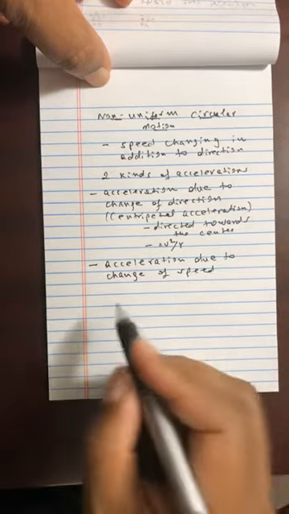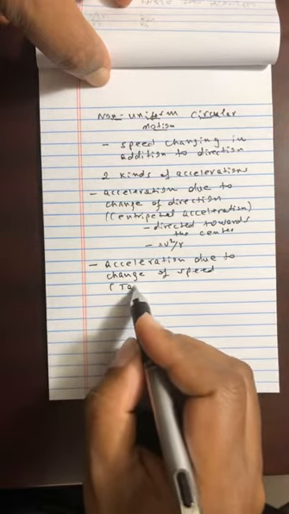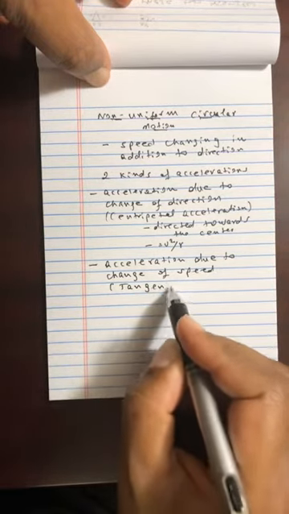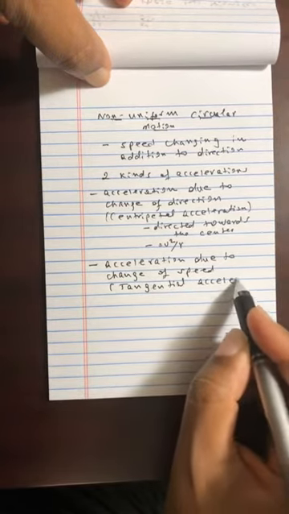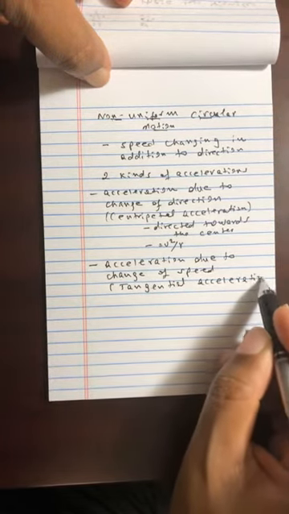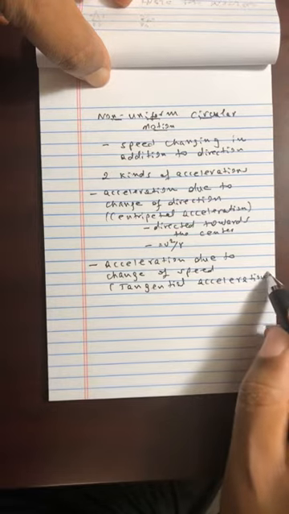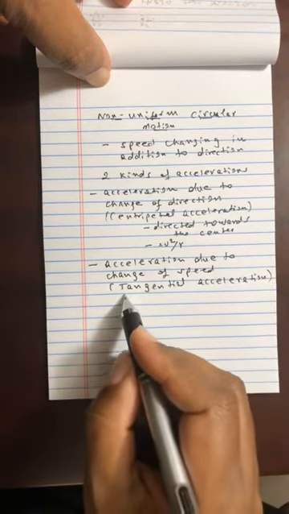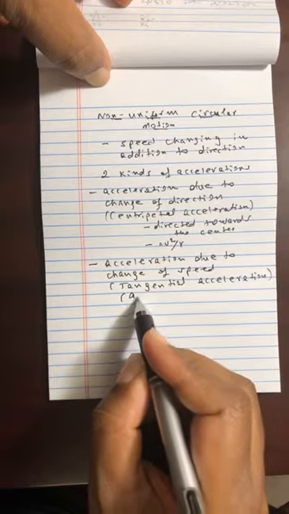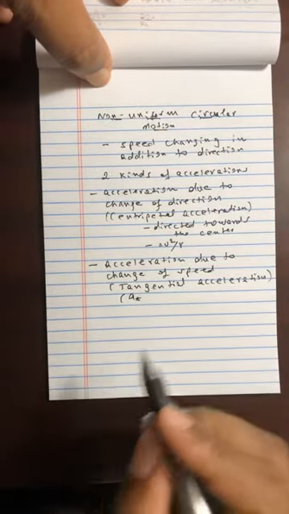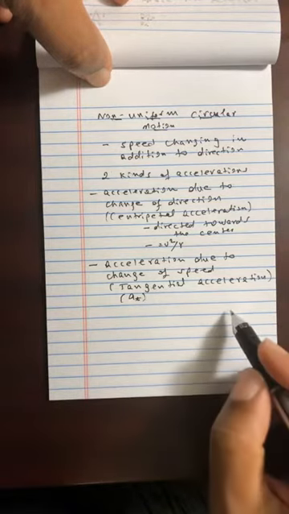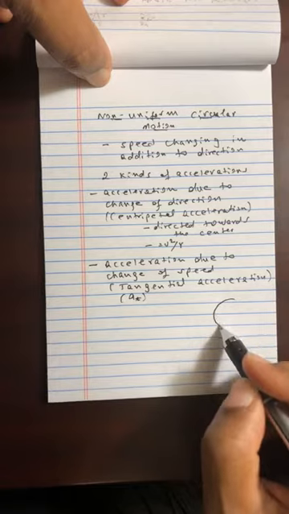We call this type of acceleration tangential acceleration, and we represent it by AT. Let's look at its direction.